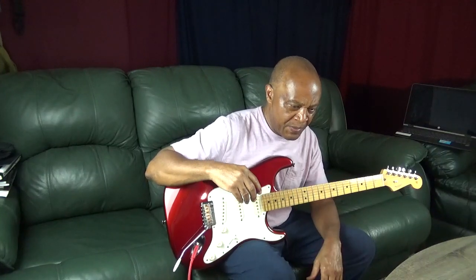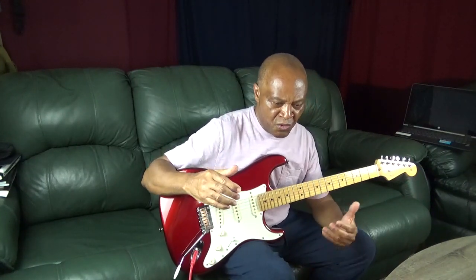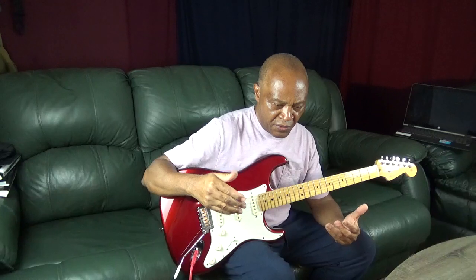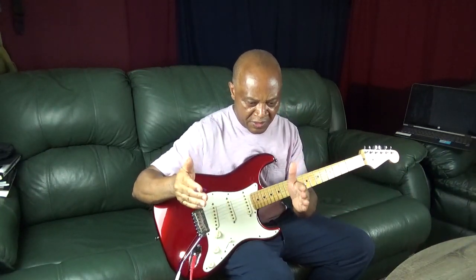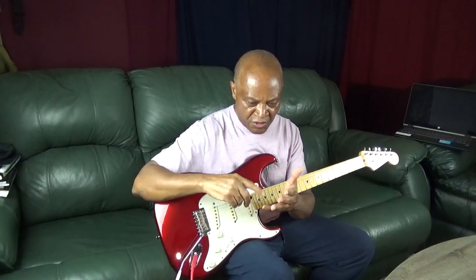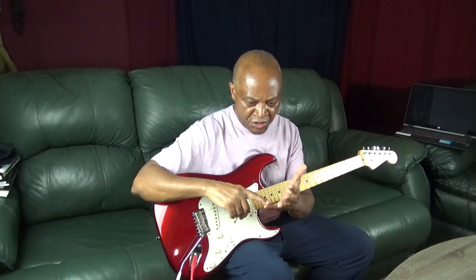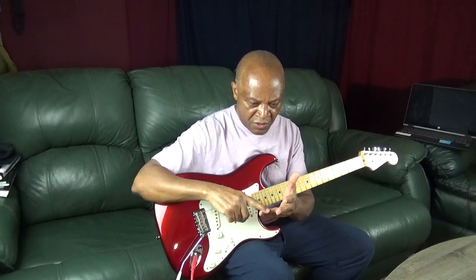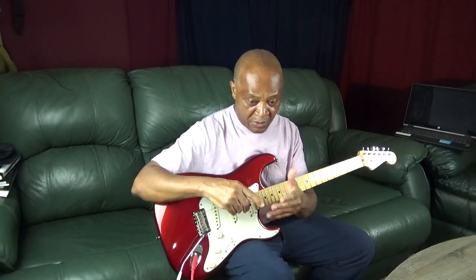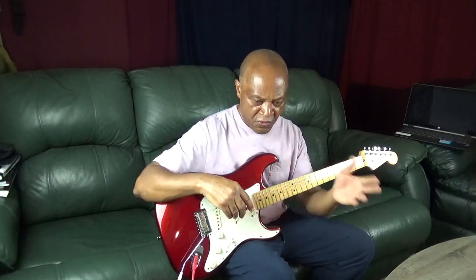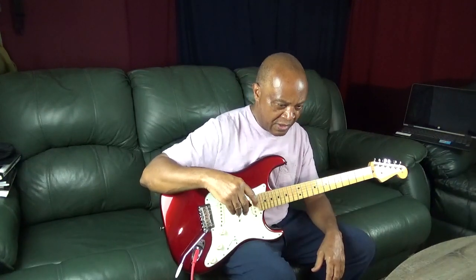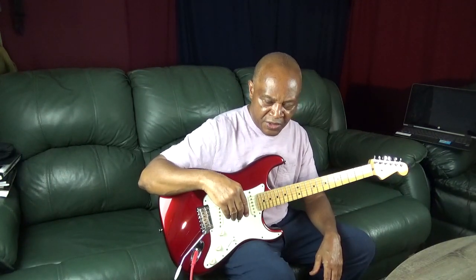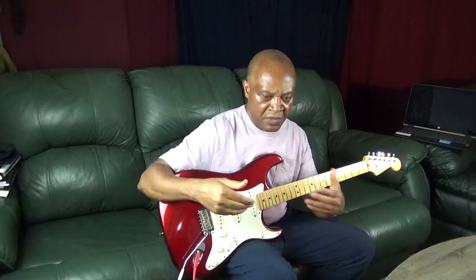So basically, when you are improvising, you have different possibilities in front of you. You can use the modes within the scale. You can use arpeggios over the chords. You can use pentatonic scales.